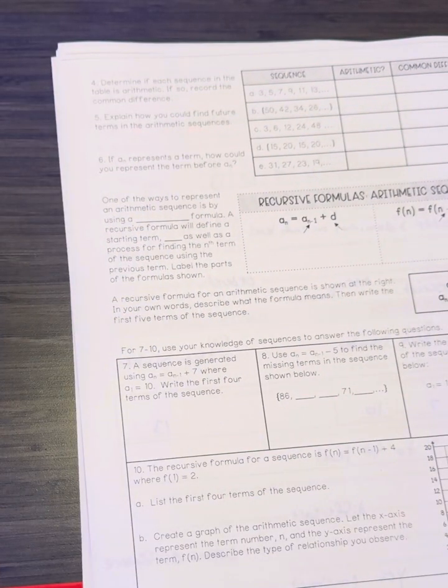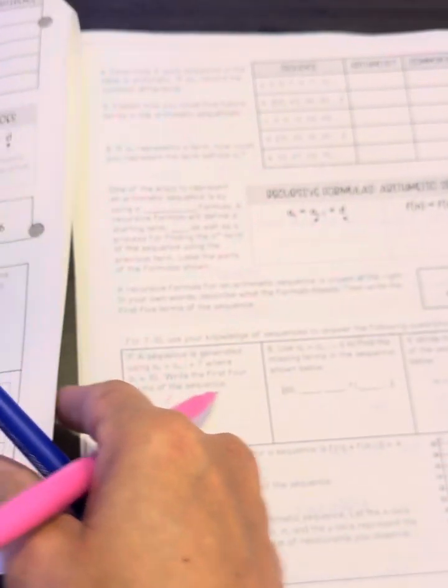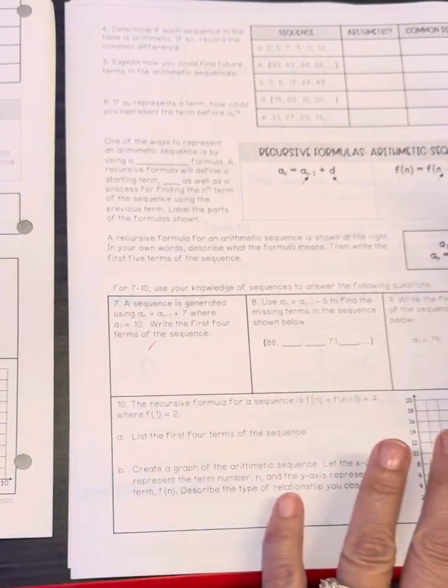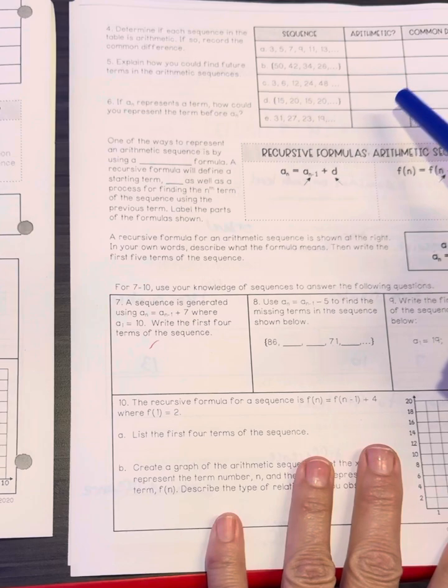Okay, so look, you got A, B, C, D, and E. Let me give y'all a minute and see if you can figure out if it is arithmetic and find your common difference.